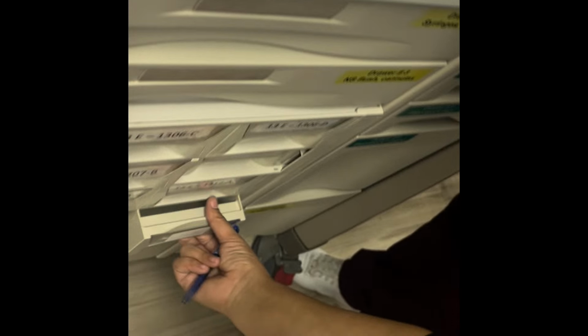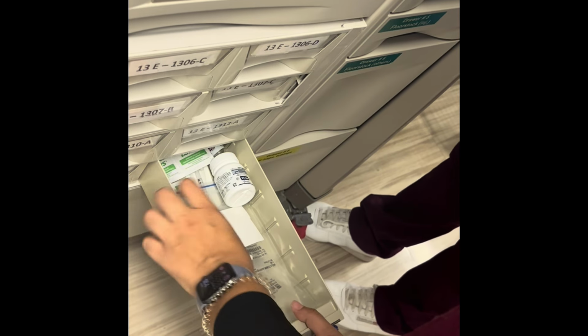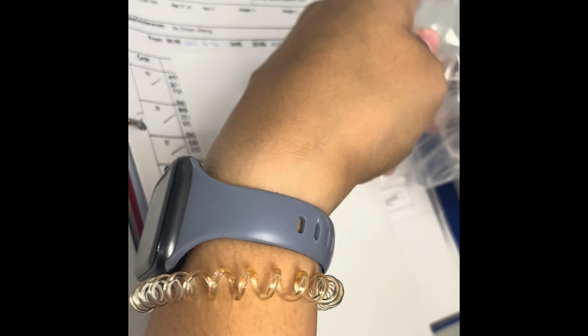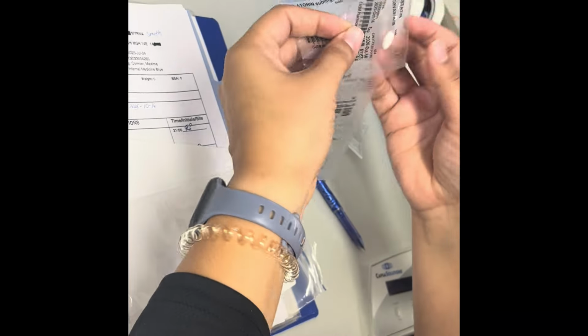Well, then we would go get our medication in our drawer. So we're in a Smith, so we would look inside, and then I'm gonna look for atorvastatin. This is melatonin, atorvastatin.